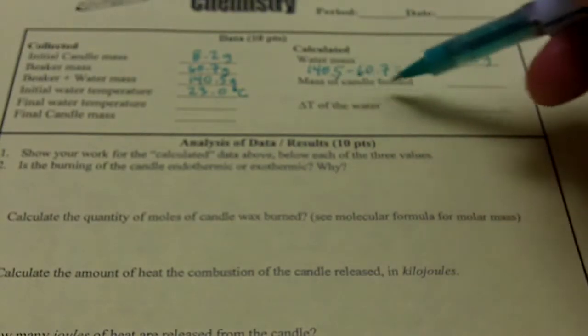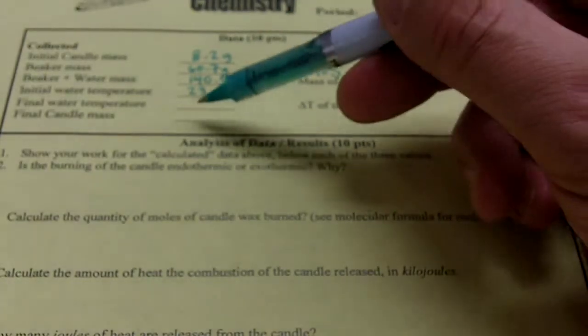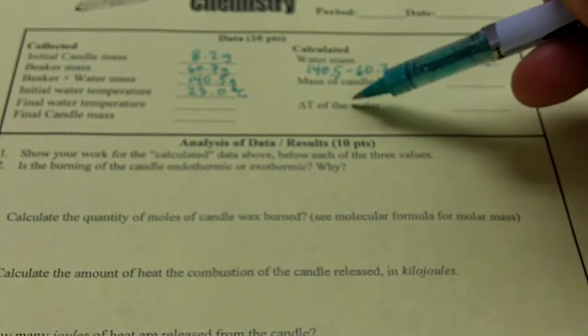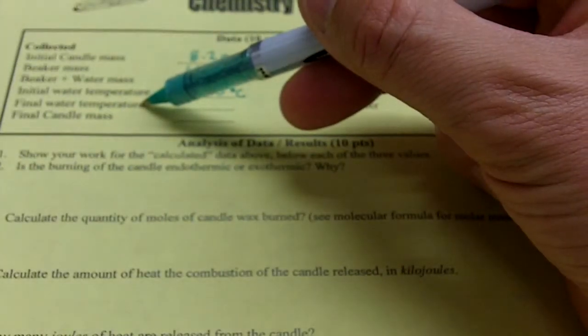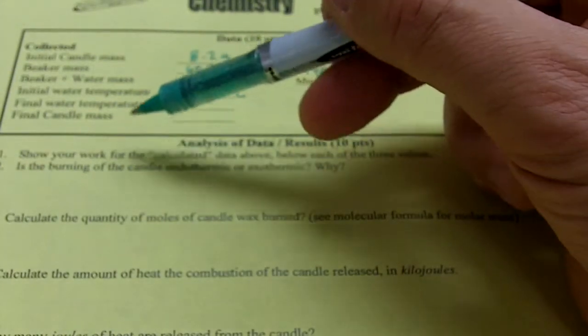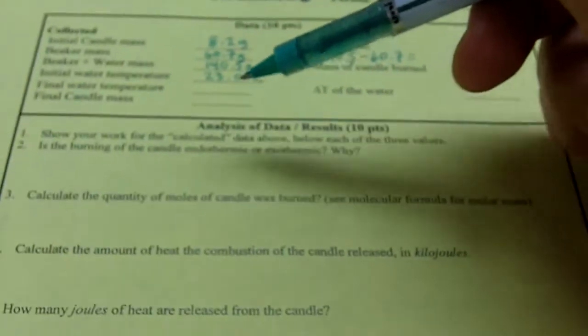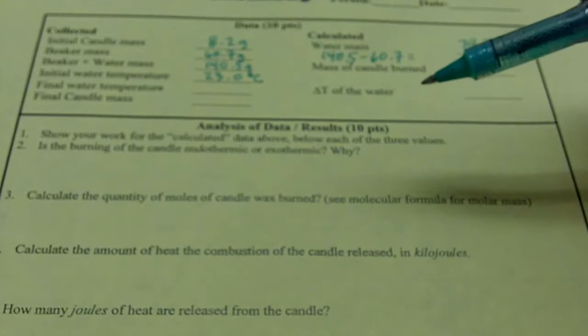So we'll do the same thing with the mass of the candle burn once we have the final candle mass, and we'll be able to calculate the delta T of the water once we have the final temperature of the water. Number 2 for the question asks, is the burning of the candle endothermic or exothermic, and why?